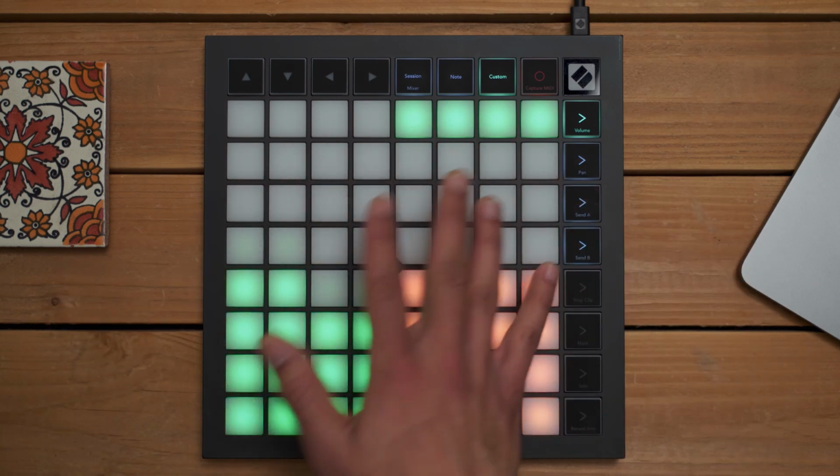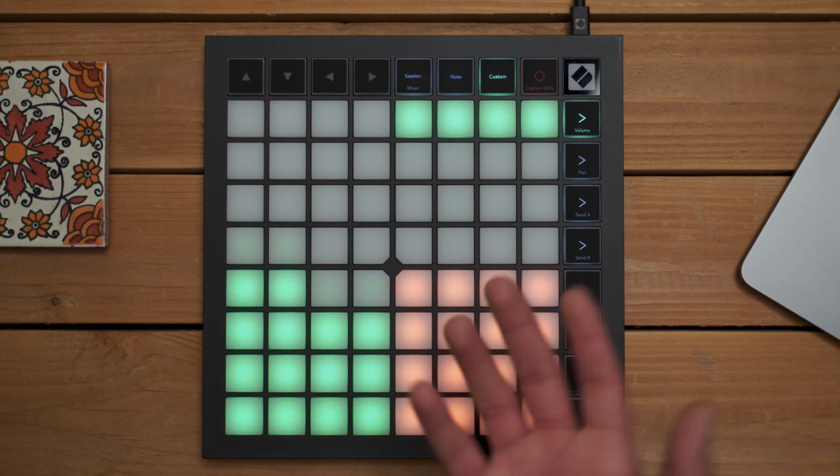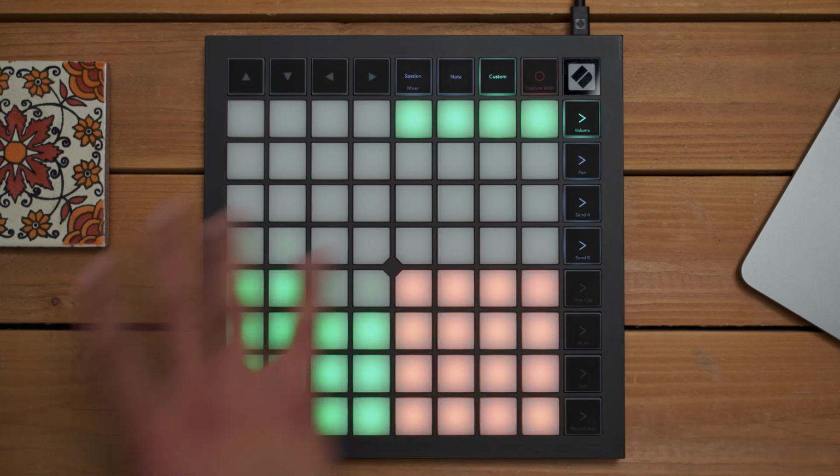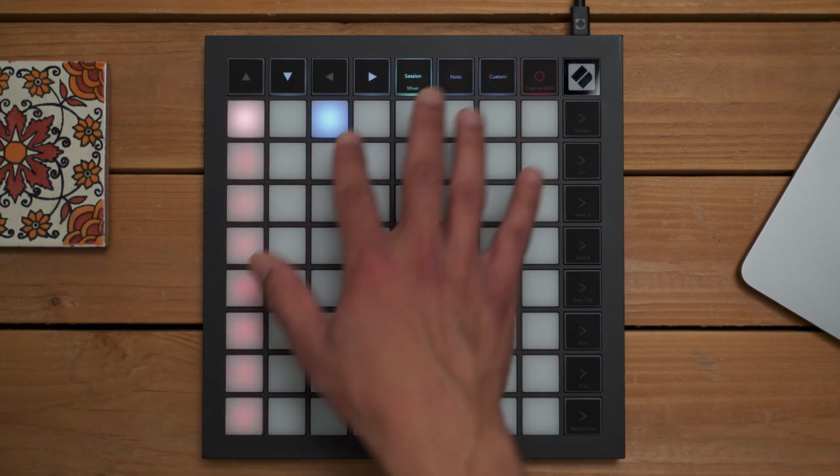And this is just the tip of the iceberg when it comes to ways to utilize the custom pages on your Launchpad X, Launchpad Mini, or your Launchpad Pro. So go have a look at your setup and visualize what parameters you'd love to have right at your fingertips.